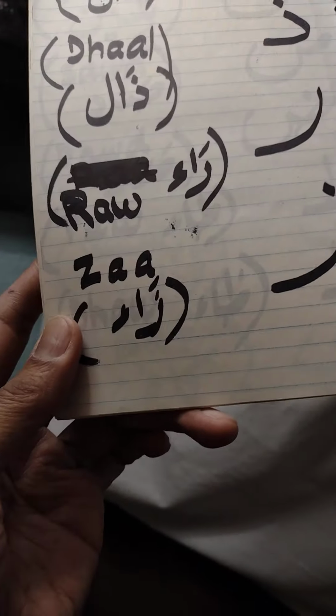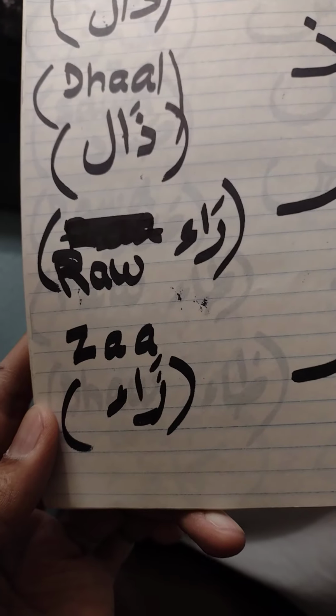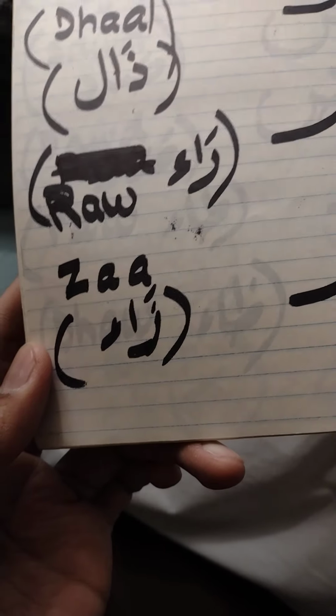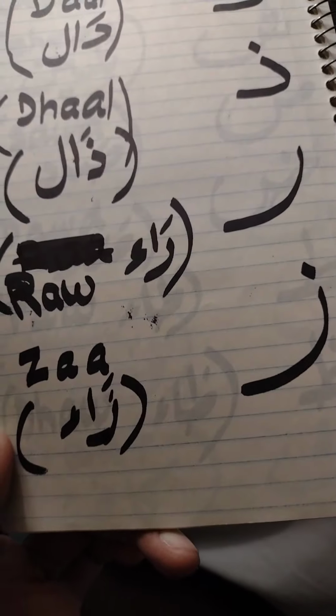As far as the second pair of these four, you have ra and za. Ra is thick. You open your mouth vertically. Ra, ra. But za is again thin. And the only difference between the written form of the two is that the za has a dot on top. As far as the ra, it's written R-A-W, za, Z-A-A.